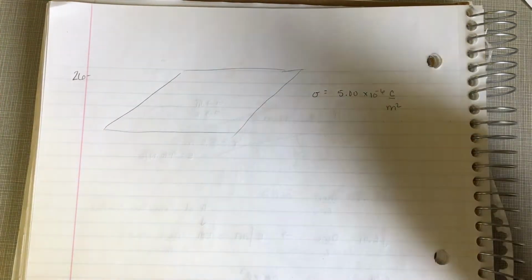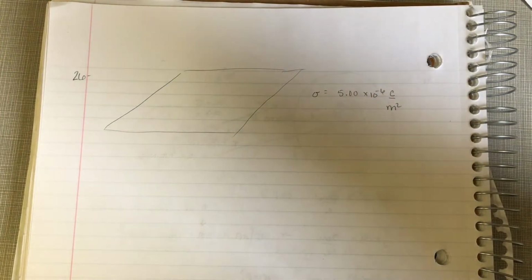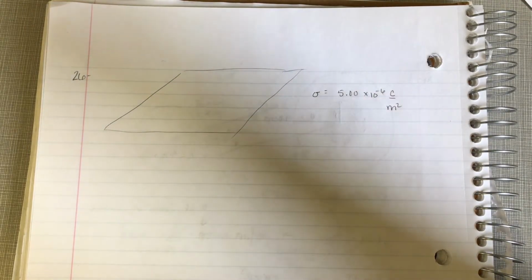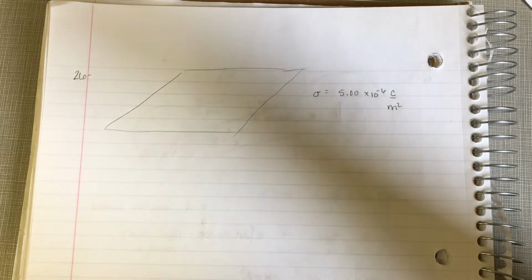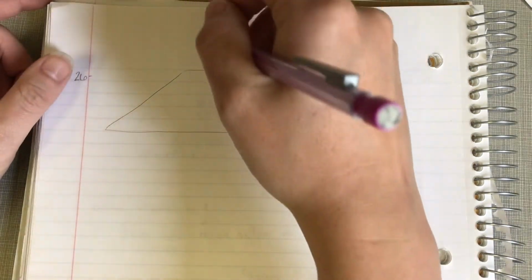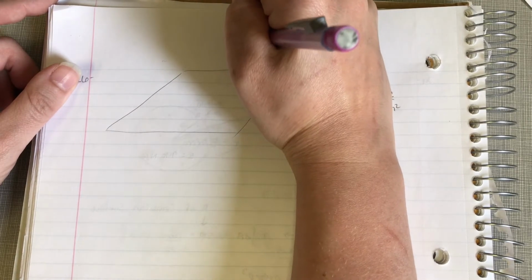instead of volume or length. Cool? All right, so a small sphere of mass m equals 8 times 10 to the negative 6 kilograms and charge q is placed 3 centimeters above the sheet of charge and then released from rest. So up here we have a ball, some mass m, some q.